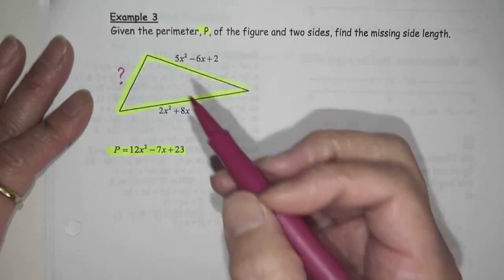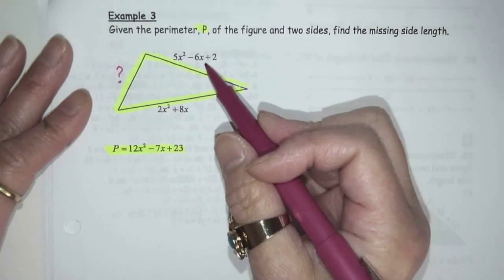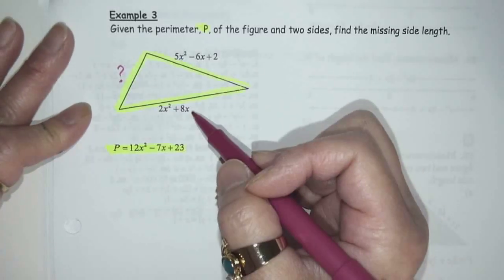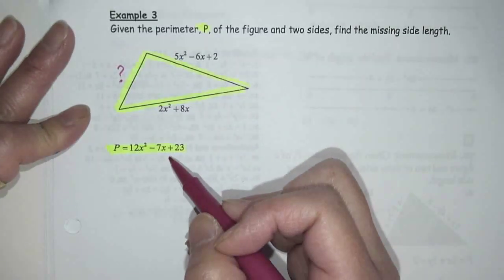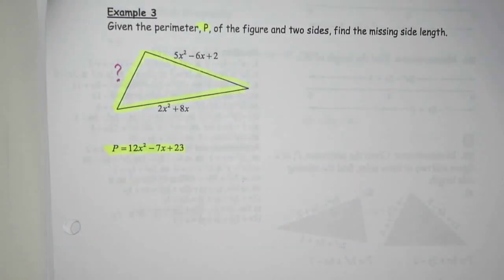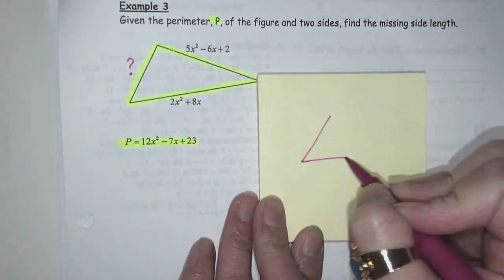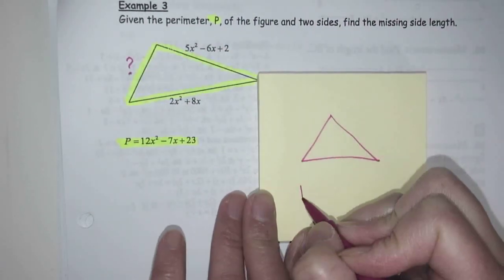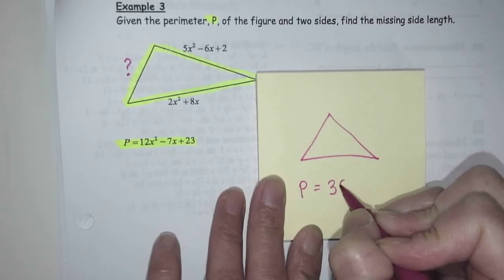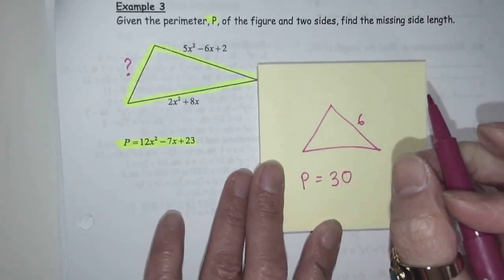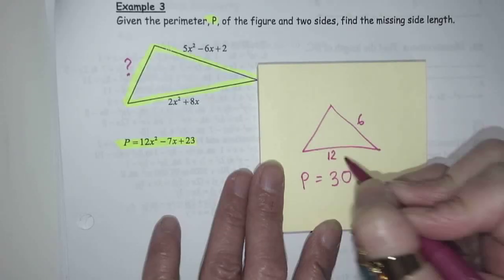So what we can do is say, okay, I know these two sides, I can add them together and take it away from the perimeter. So what you can do is imagine a simpler case. Sometimes you go, okay, this is a lot of information. So just imagine if I told you that the perimeter of this was 30, and this side was, say, 6, and this side was 12.